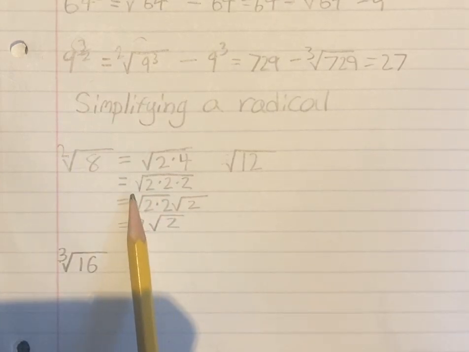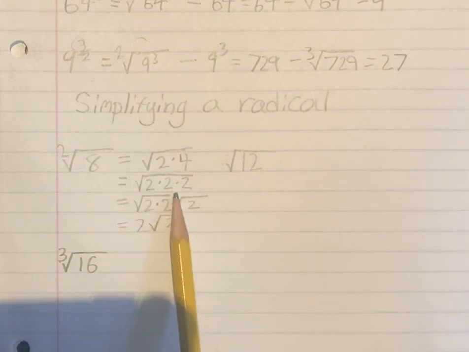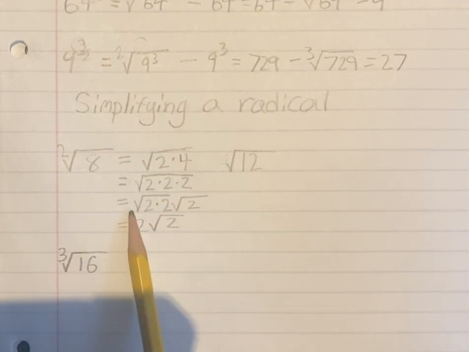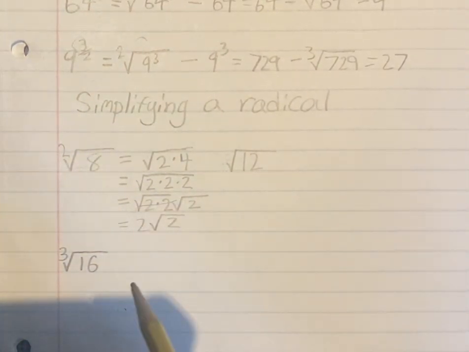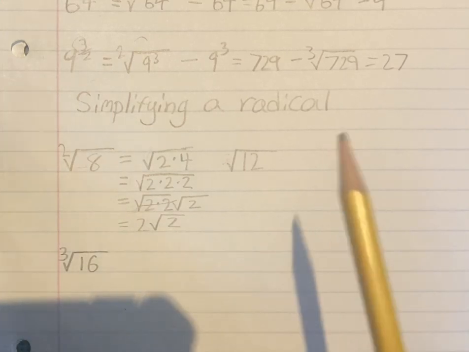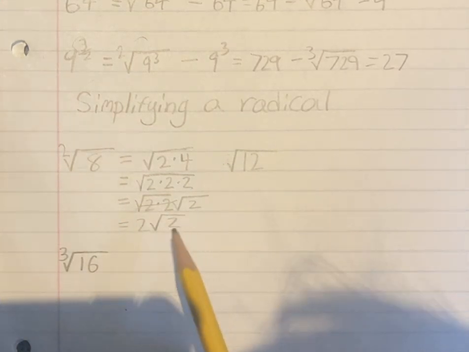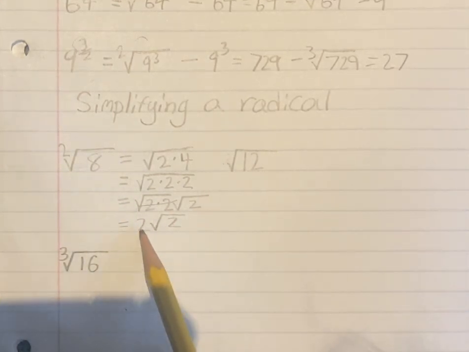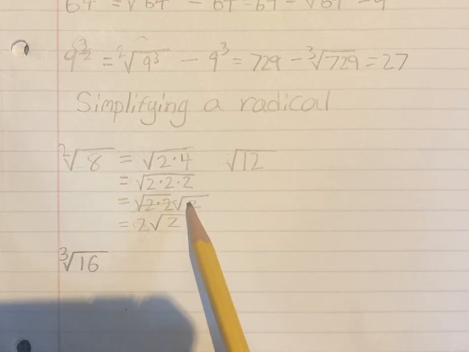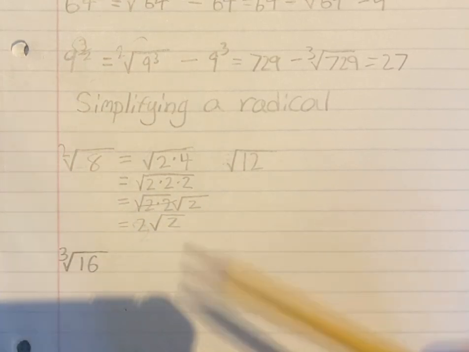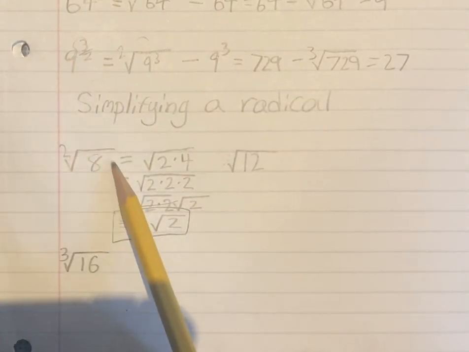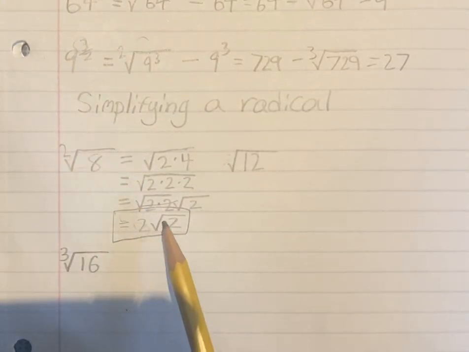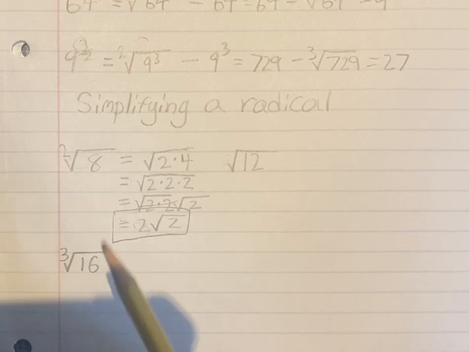So we have the square root of 2 times 2, times the square root of 2. So these two now cancel each other out. The 2 times 2 just makes 2 because they're the same number. So then that goes there, 2, and then the square root of 2, and that is our answer. A simplified version of the square root of 8 is 2 times the square root of 2.